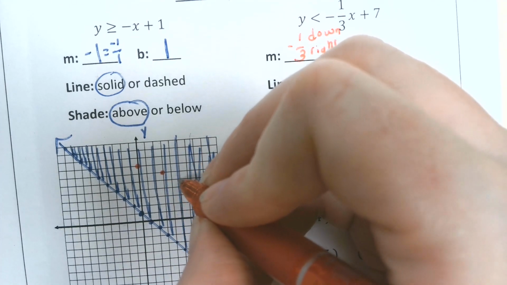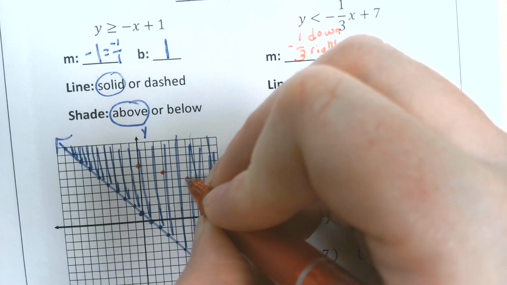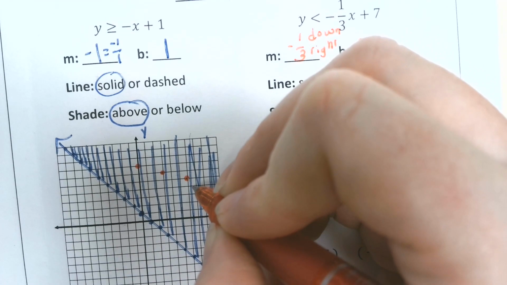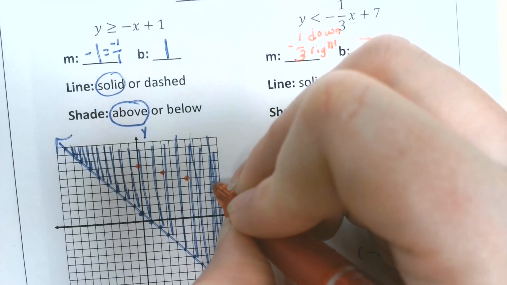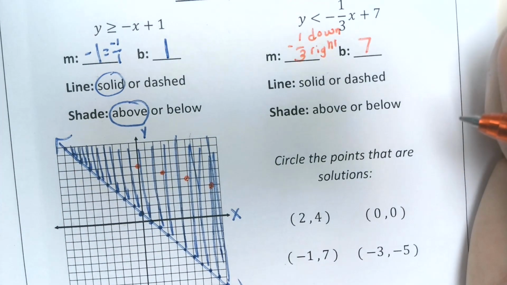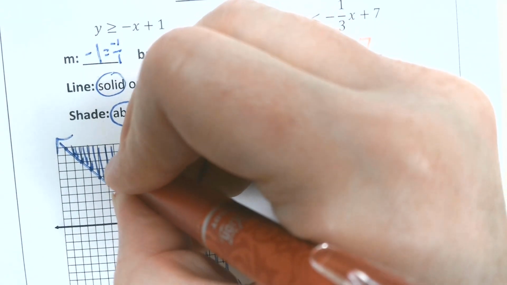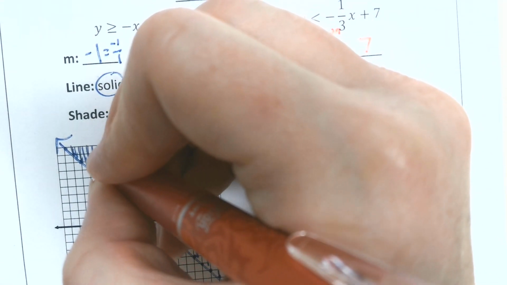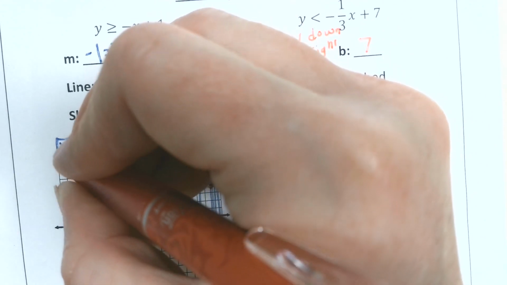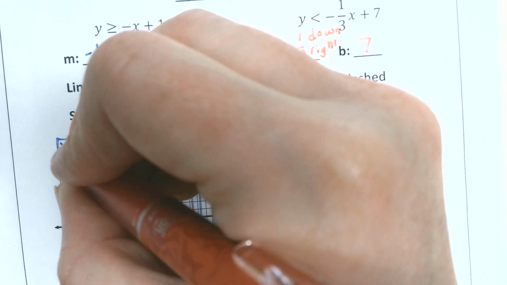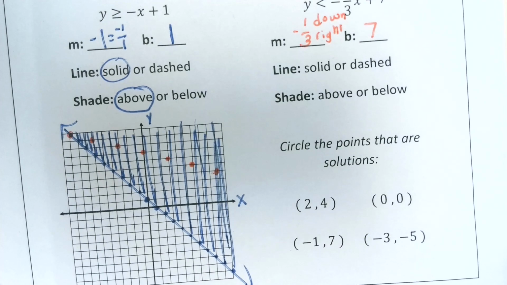Down 1, right 1, 2, 3. Then going the other direction, up 1 over 1, 2, 3. So it kind of looks like that. They're both negative slopes.